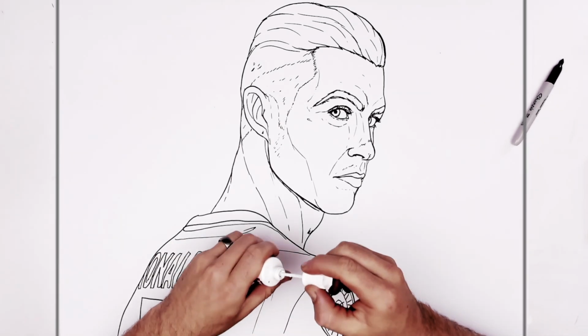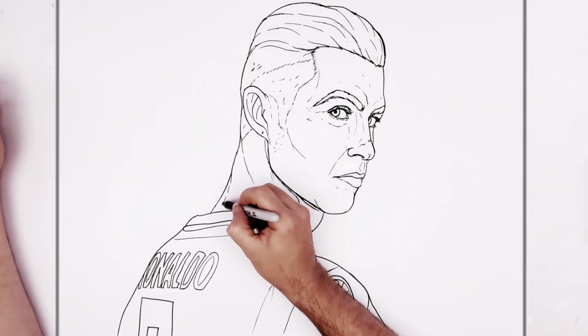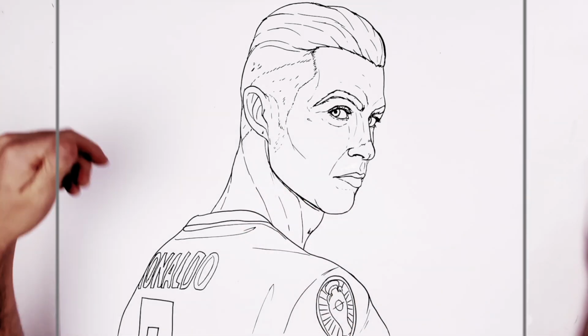Okay, but I think I can't do any better than that. Ronaldo, Euro 2024. Hope it's helpful.